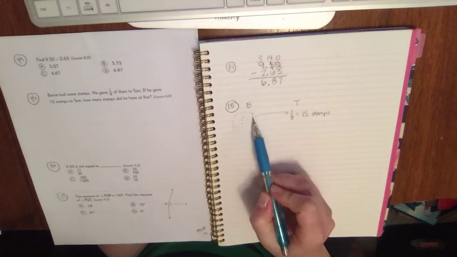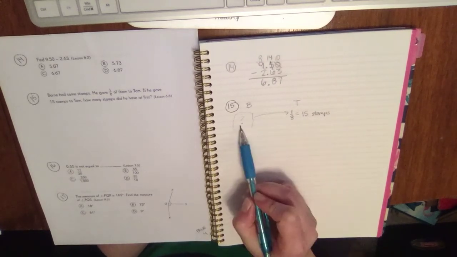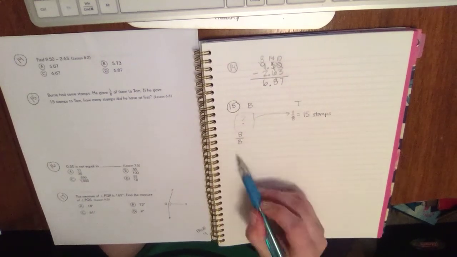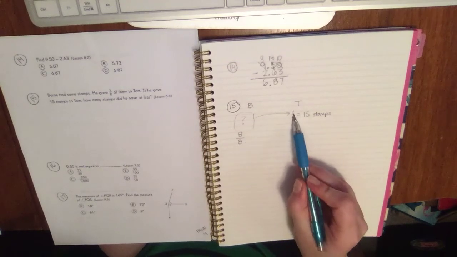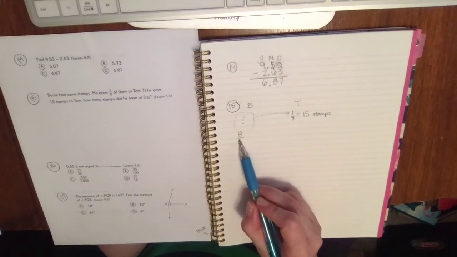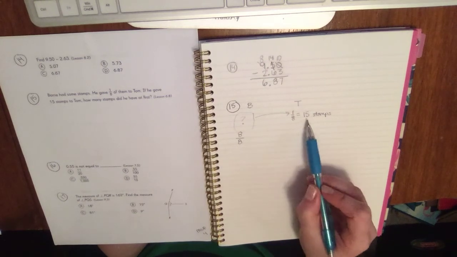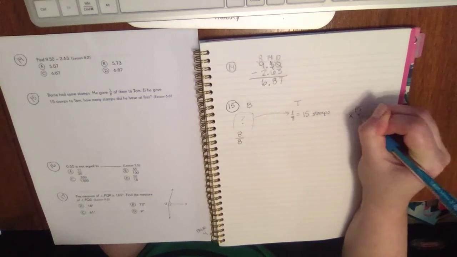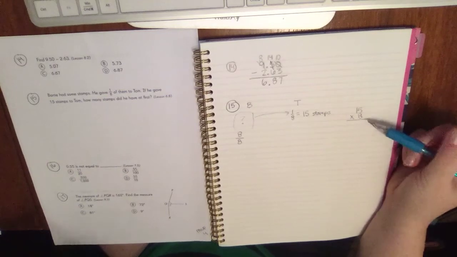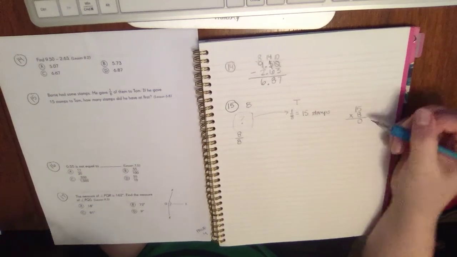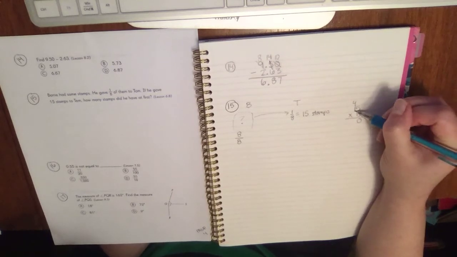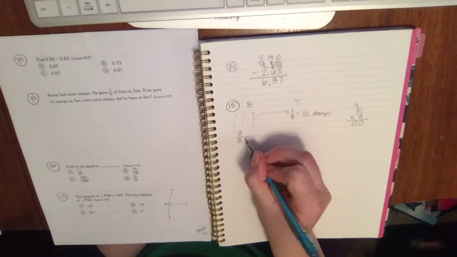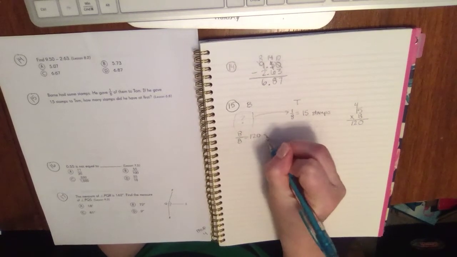Well, whatever Barry had before, even though we don't know the exact number of stamps, we know what fraction it was. It was all of those eighths, or 8 eighths, right? So now I know what 1/8 is, and I can find how much 8 eighths is. It would be this amount times 8. 15 times 8. I'm just going to do that on the side here. 5 times 8 is 40. Carry the 4. 8 times 1 is 8. Plus 4 is 12. 120. 8 eighths equals 120 stamps.